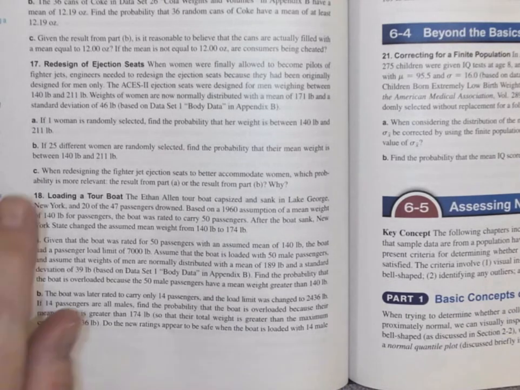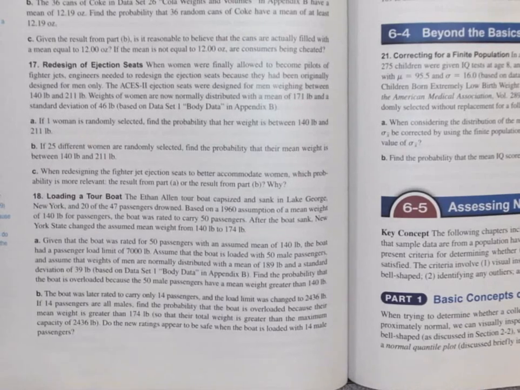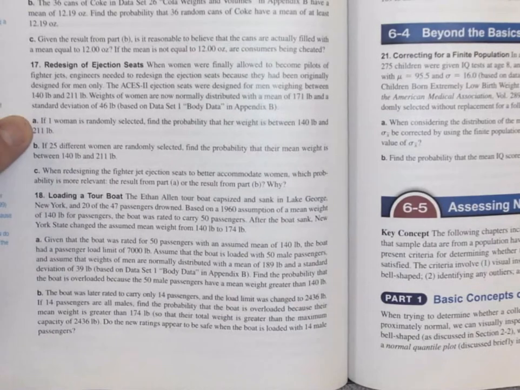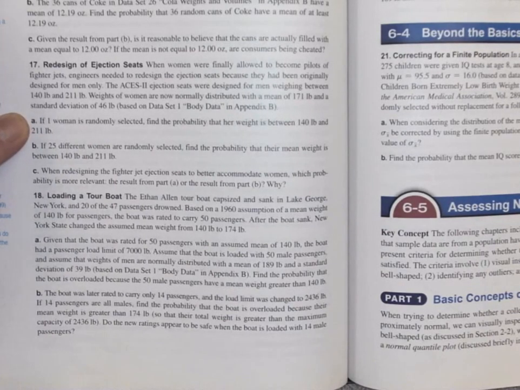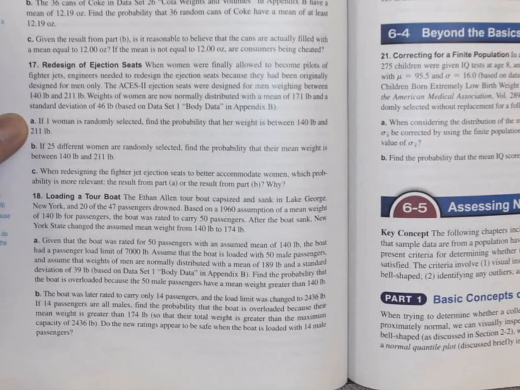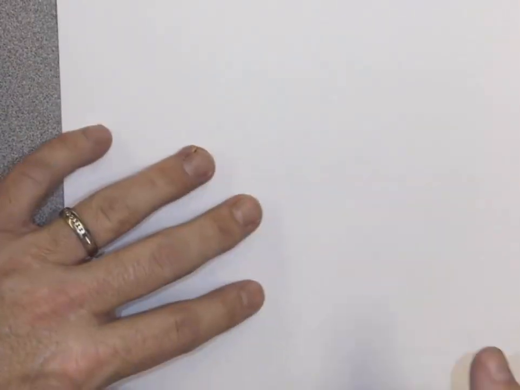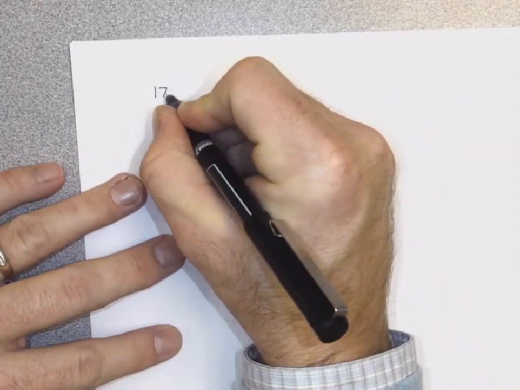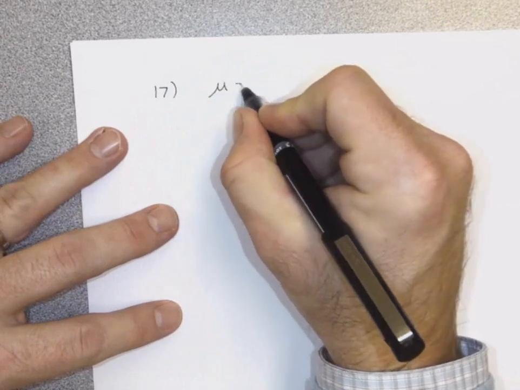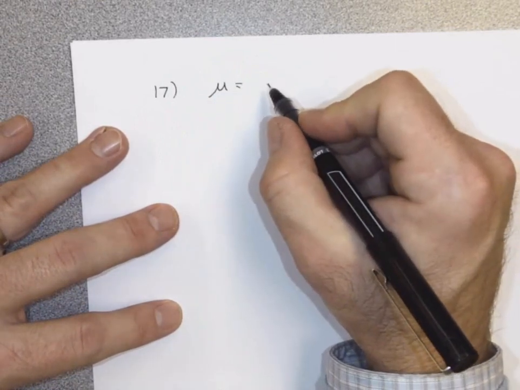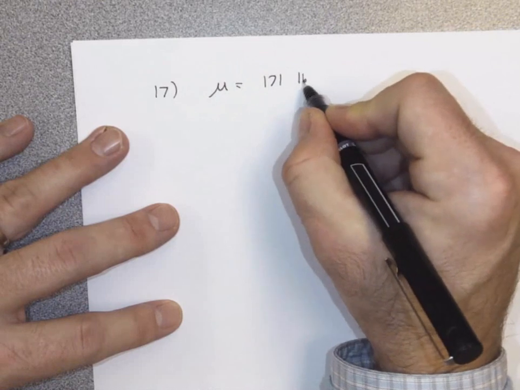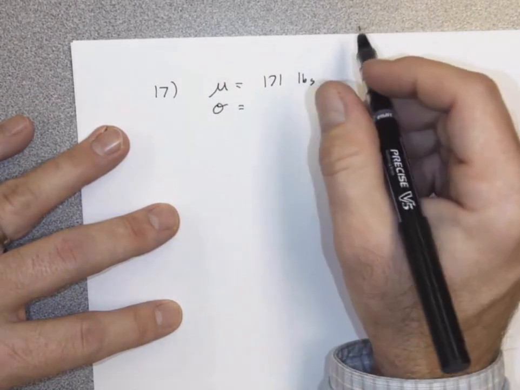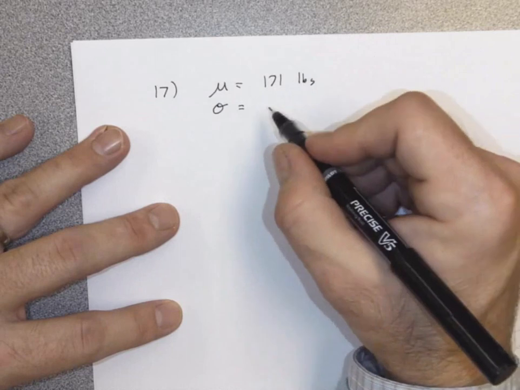All right, so for A, it says if one woman is randomly selected, find the probability that her weight is between 140 and 211 pounds. So really, letter A is just a question right out of 6.2. Is that clear? 6.2 asks you to find the probability given an X value. Okay. So number 17. What I know is that the mean of women, they said, is 171 pounds. And the standard deviation is 46 pounds.